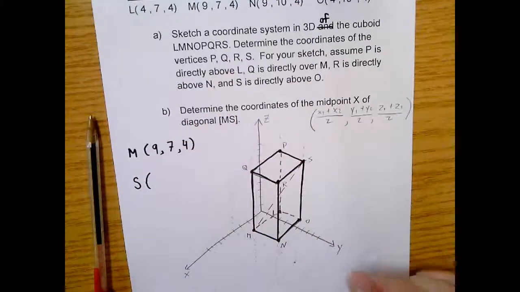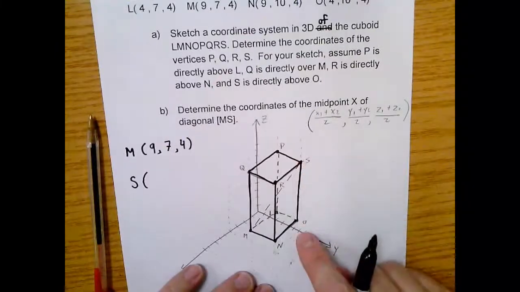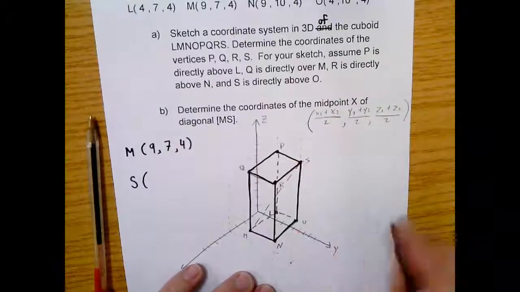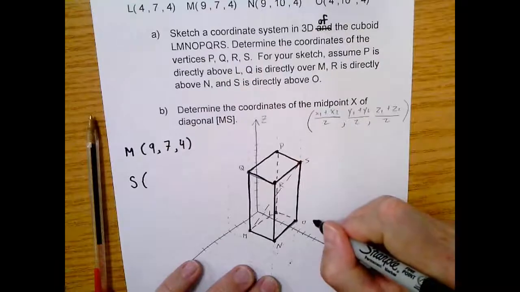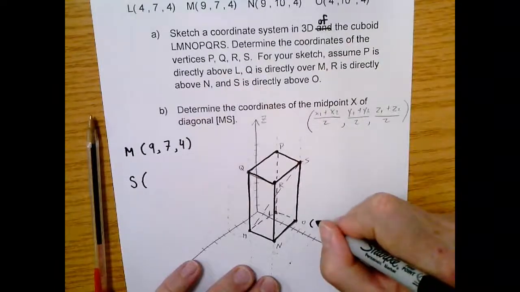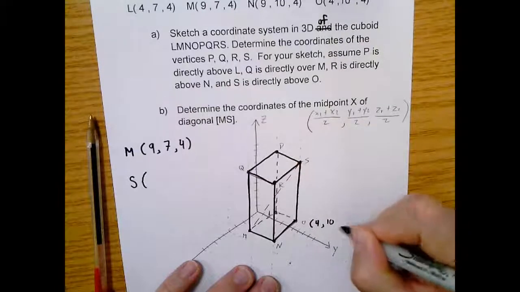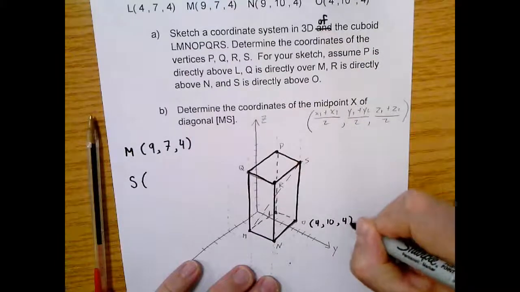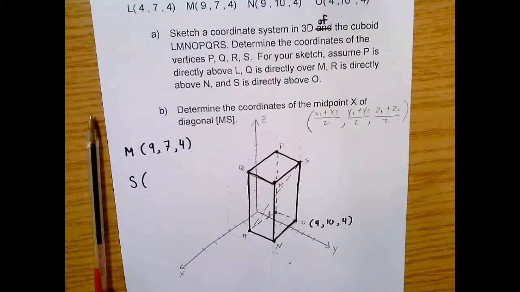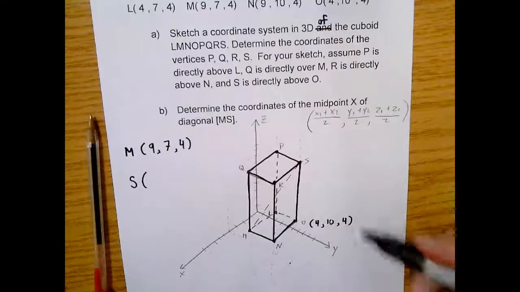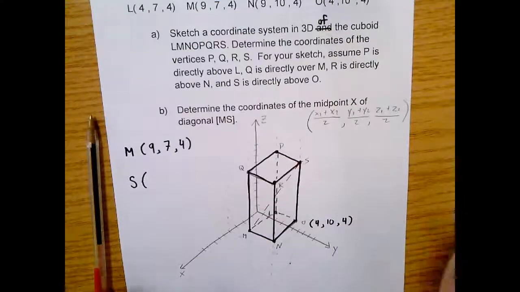Because if we think about this, this is a great exercise of really understanding what's happening here. See, O was given to us, and the question told us that O is located at 4, 10, 4. But the question also told us that S is directly above O, and that our cuboid is 6 units tall.